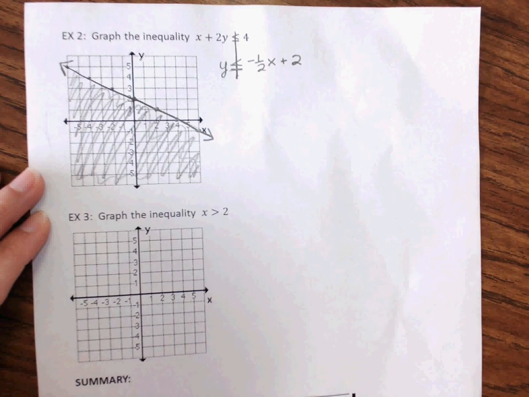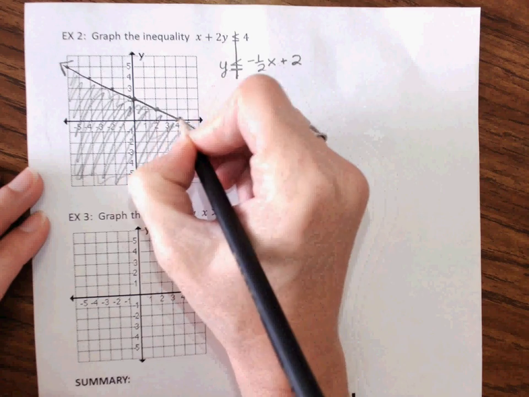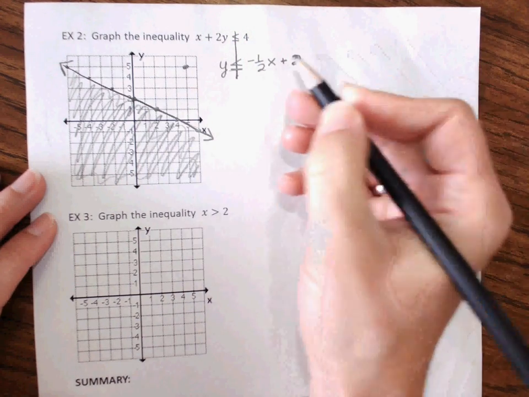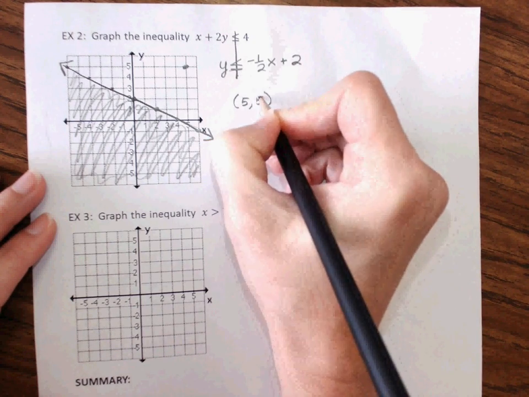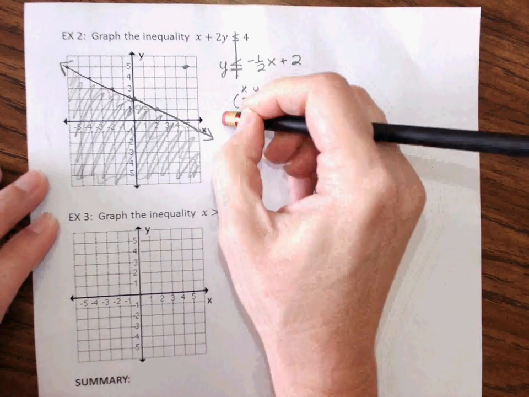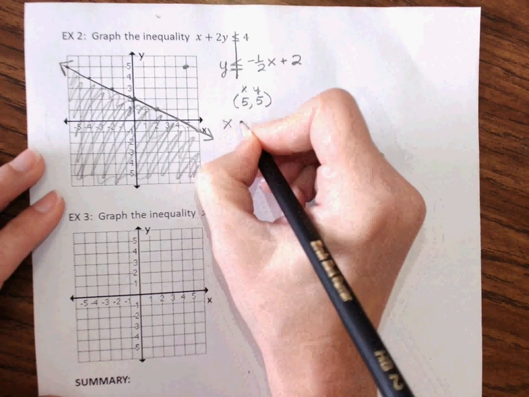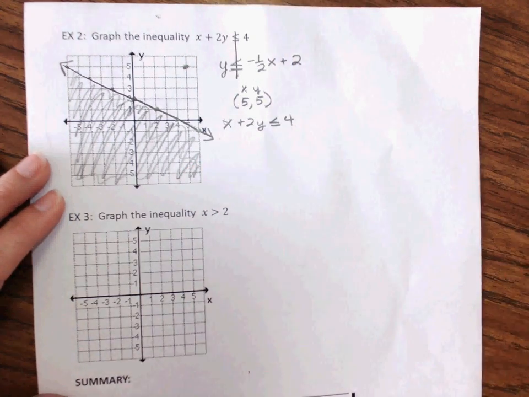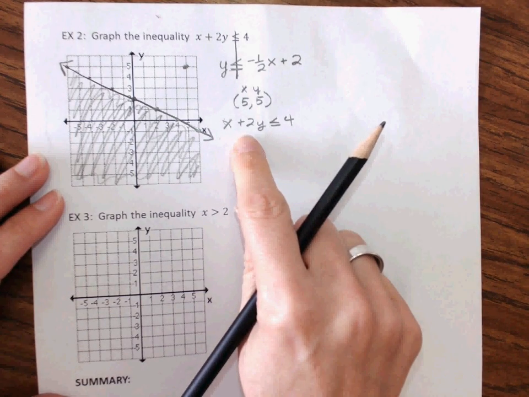Okay? So let's pick 3 points just to see. I want you to pick the point (5, 5). So it's (5, 5). That's out here in the white area that's not shaded. So pick your point (5, 5). This is the x, this is the y. Go ahead and write down your original inequality just to make sure we haven't made any mistakes here. So x plus 2y is less than or equal to 4. So go ahead and plug your x and y values in and solve.